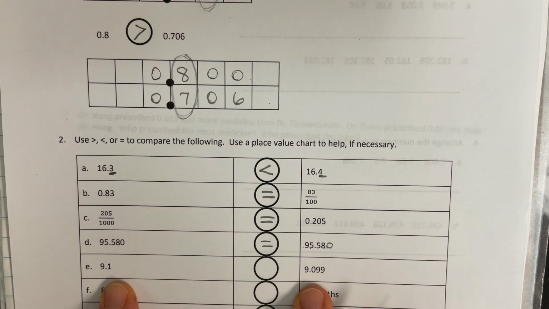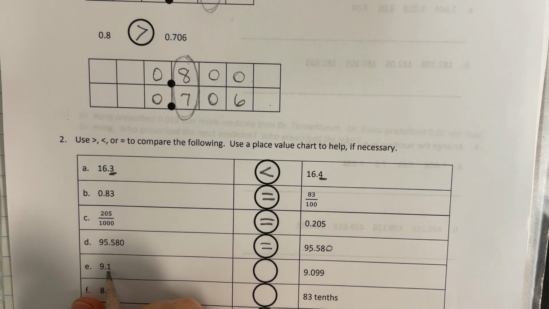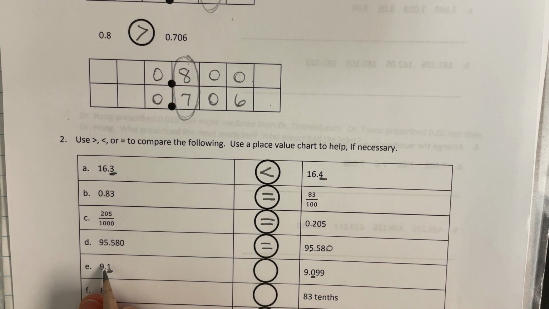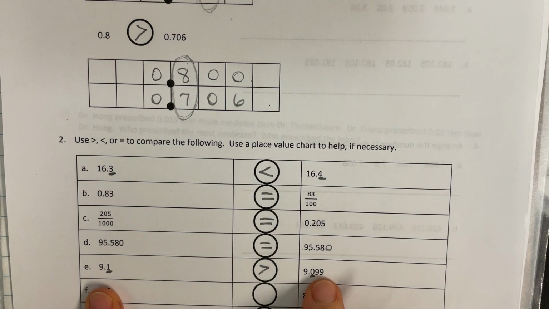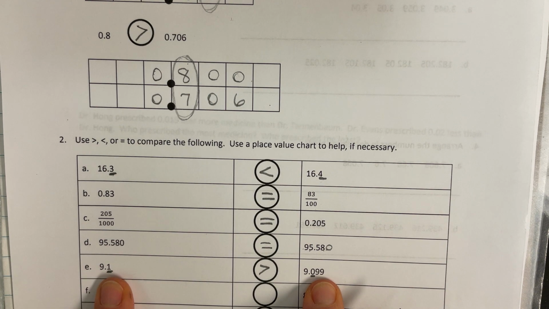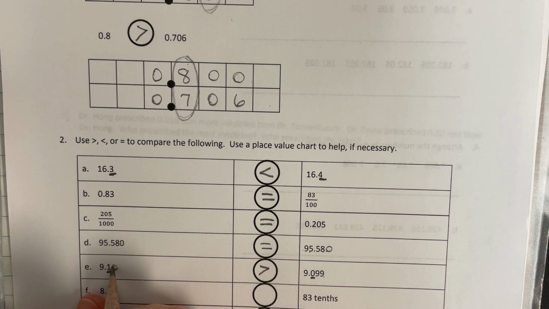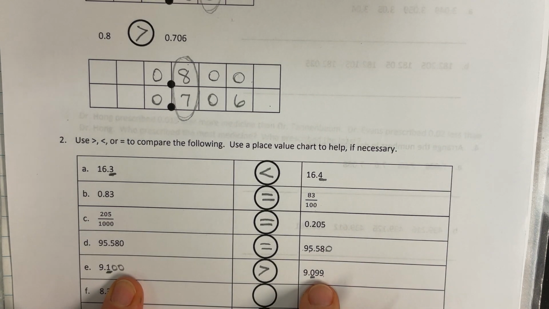Okay, next one. They both have a 9 in the ones place. So I move down to the tenths place. This one has a 1. This one has a 0. Okay, 1 is greater than 0. Okay, but again, a lot of kids say, but 99 is bigger than 1. However, this is 99 thousandths. If I fill in the thousandths place over here, now compare 100 thousandths, 99 thousandths. 100 is greater than 99.